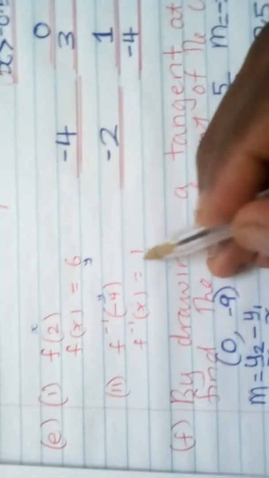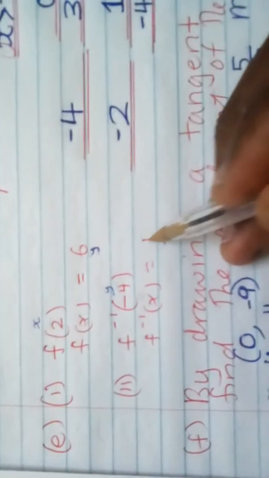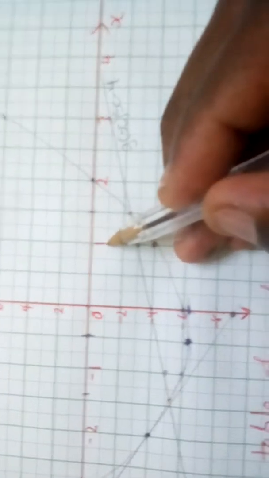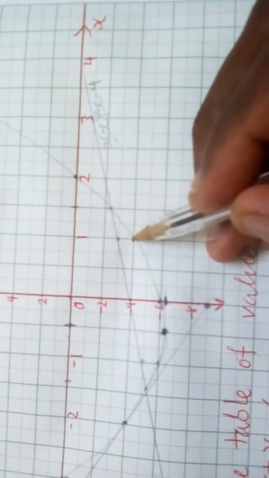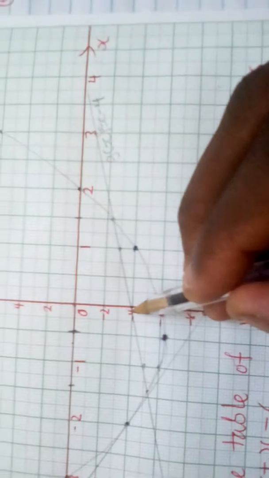On the next example, I will have 1 as x. So I will go to 1 as x, then I will go down till the curve, and I'll get the y reading as negative 4. Hence, my answer will be negative 4.